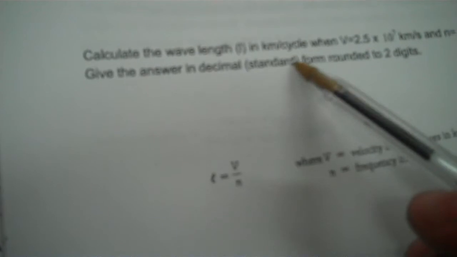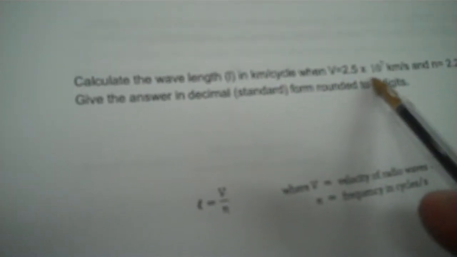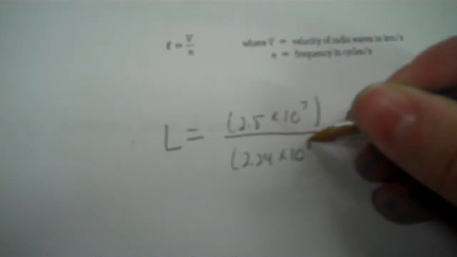Okay, example 4. The wavelength of radio waves is calculated by the following formula. The formula is down here. Okay. Calculate the wavelength in kilometers per cycle when V equals 2.5 times 10 to the 7th, N equals 2.24 times 10 to the 5th cycles. Give the answer in decimal standard form rounding to 2 digits. So L equals, first I set up the problem. V is going to be 2.5 times 10 to the 7th power. And N is 2.24 times 10 to the 5th power.